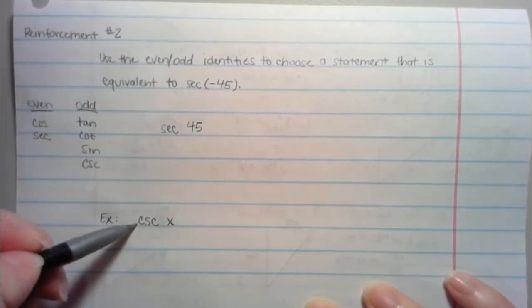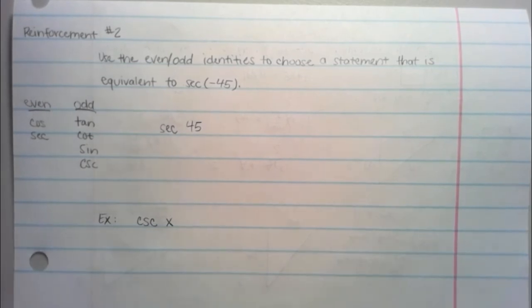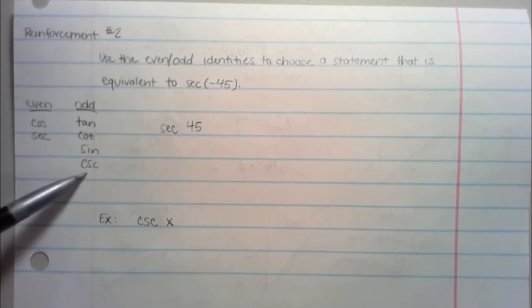Take a look at this one. Remember, with even and odd functions, you use the same trig function, so you should recopy that. And you always use the opposite of the angle. And then you determine if they should be equal or opposite depending on whether they are even functions or an odd function.